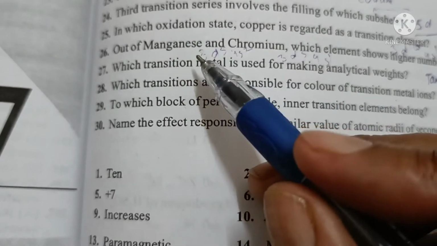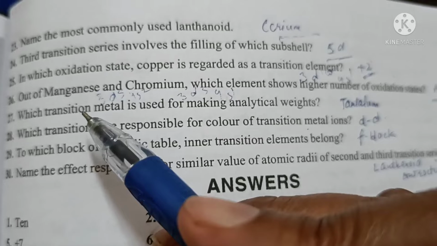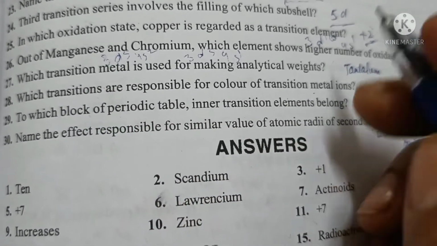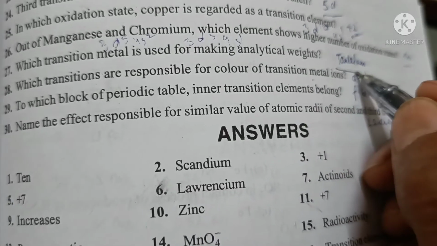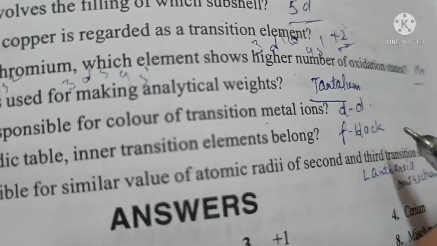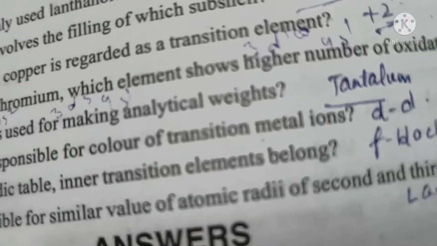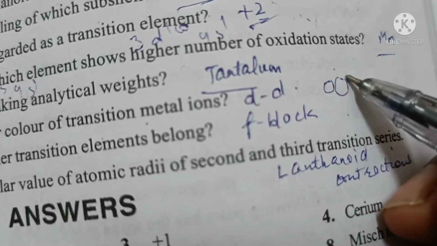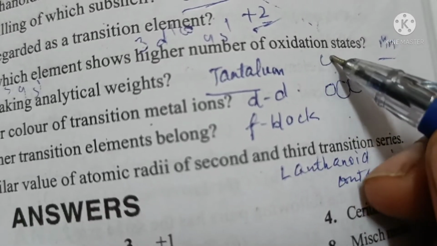So manganese shows the highest oxidation states. Which transition metal is used for making analytical weights? It's tantalum. Which transitions are responsible for the color of transition metal ions? d transitions. When they form complexes, the d orbitals split into a set of 2.